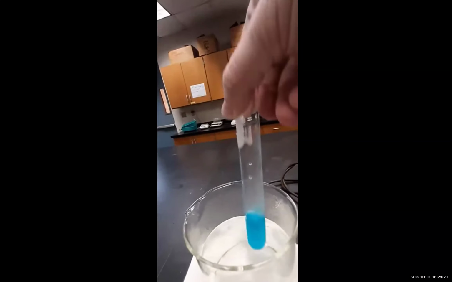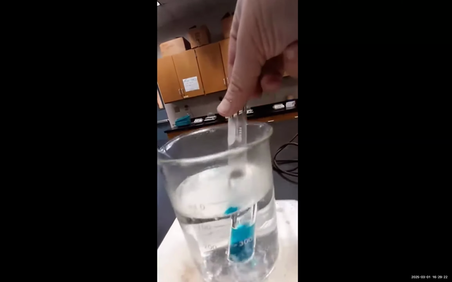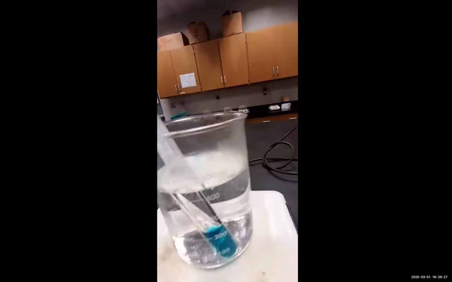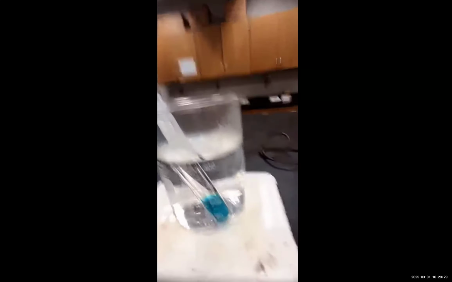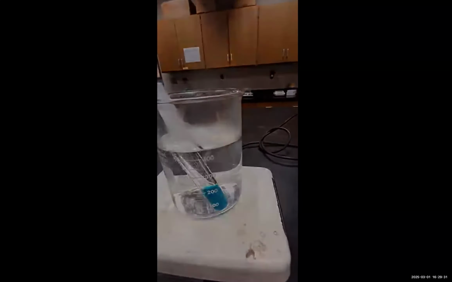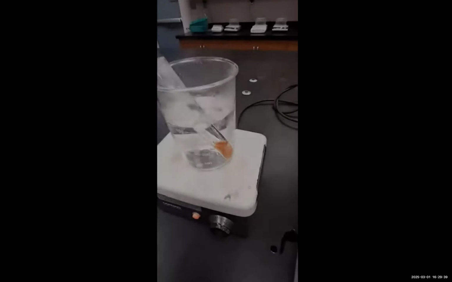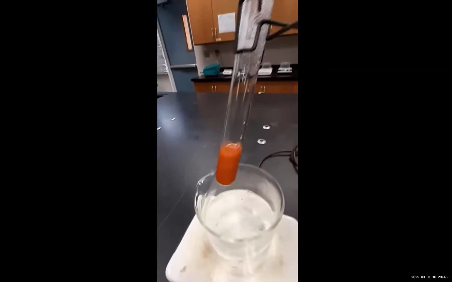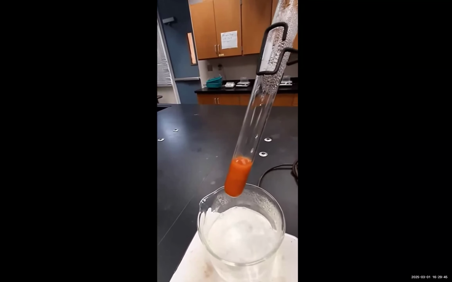So, as noted, the Benedict's reagent test requires heating. So as we heat the sample containing glucose and Benedict's reagent, we will begin to see a color change. As time passes, as we can see, the color has changed quite dramatically from a blue to an orange-brown color.